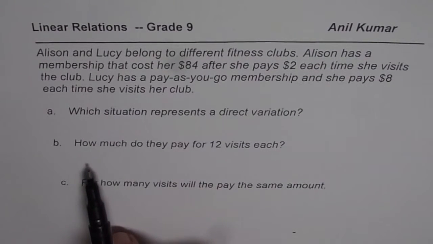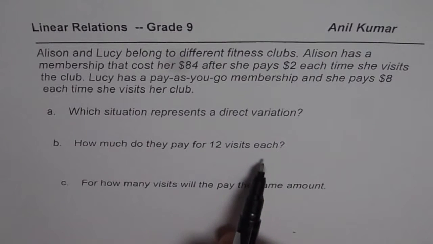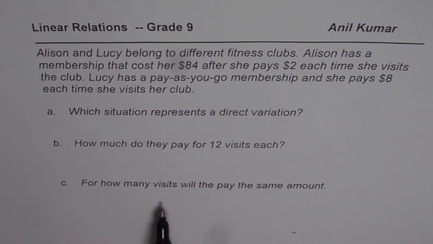Part B is how much do they pay for 12 visits each? For how many visits will they pay the same amount? So that is the set of questions for you. You can pause the video and answer the questions.